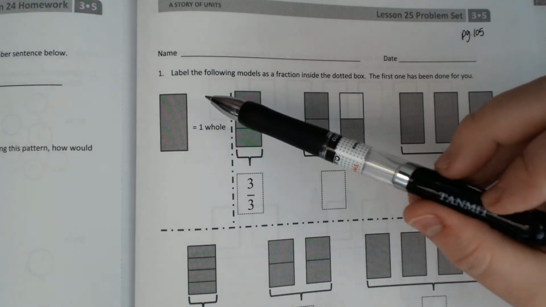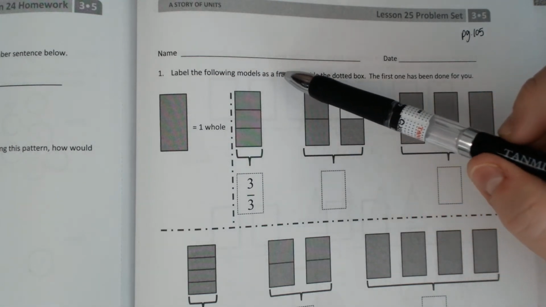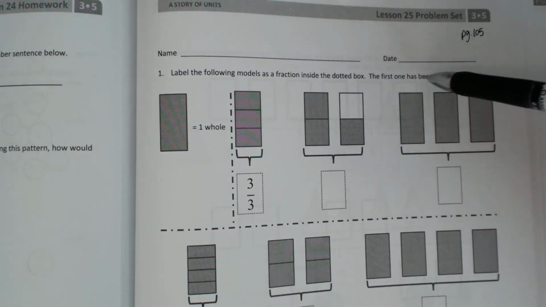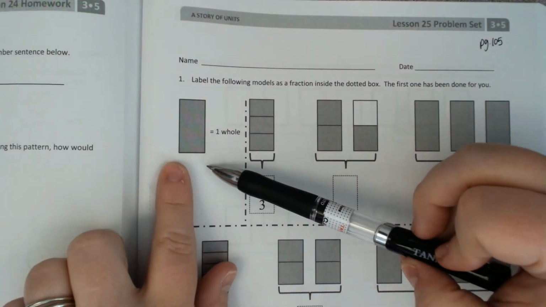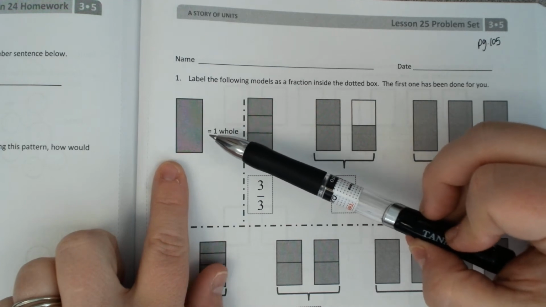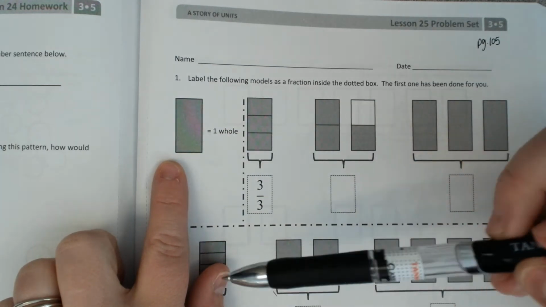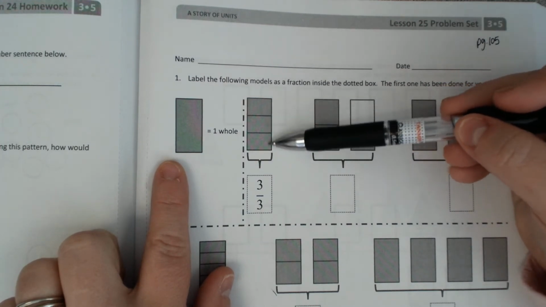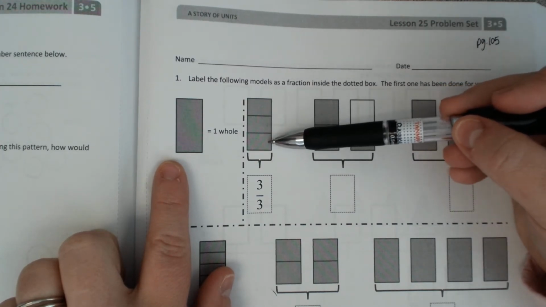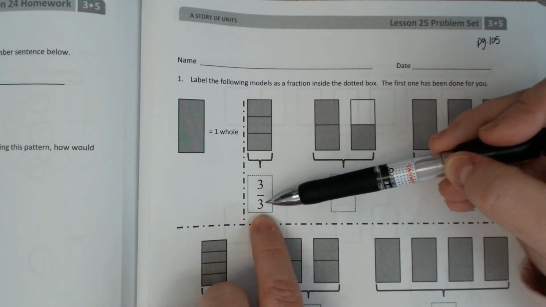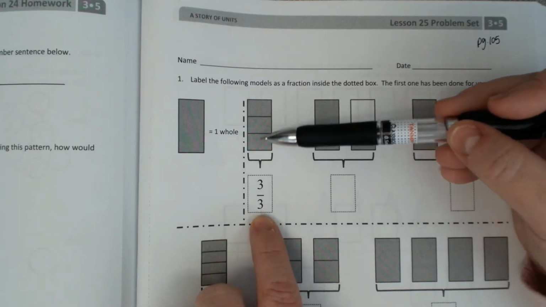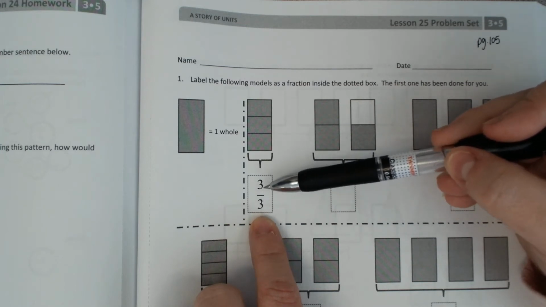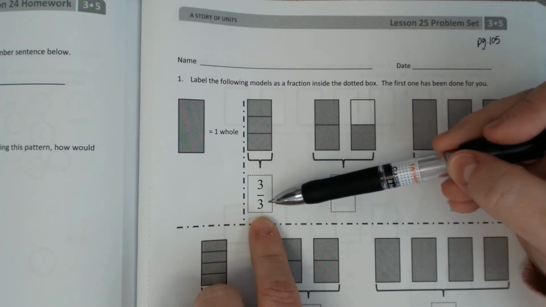So number 1 says label the following models as a fraction inside the dotted line or dotted box. The first one has been done for you. So here, this is our key. This means that this equals 1 whole, okay? This equals 1 whole. So here, I have 1 whole. It's partitioned into 1, 2, 3. So 3 parts. And the parts that are shaded, 1, 2, 3, is 3. So this equals 3/3, or 1 whole.